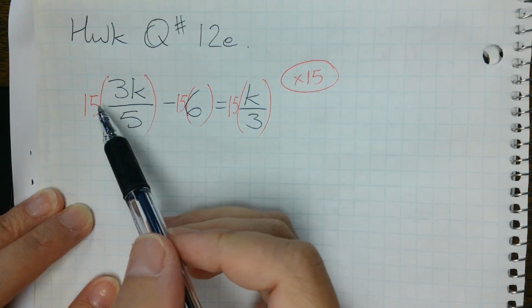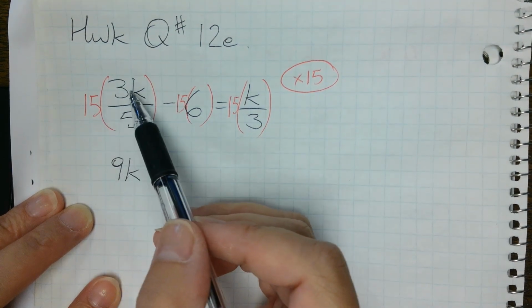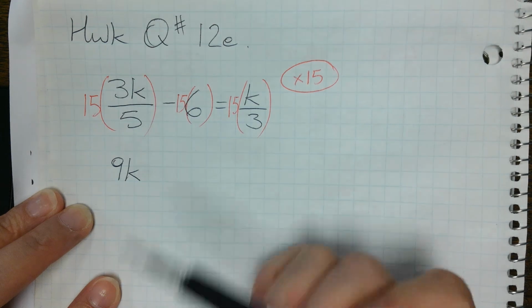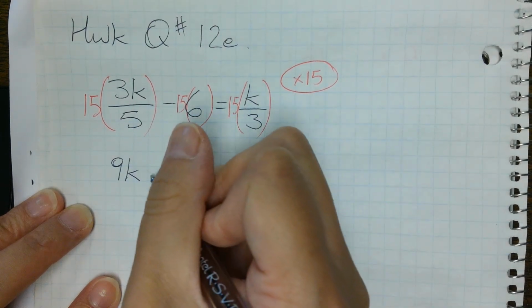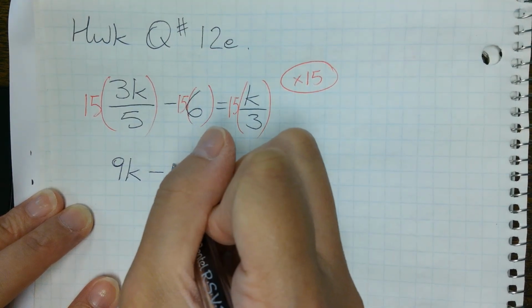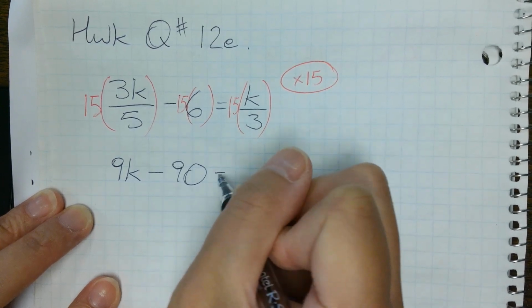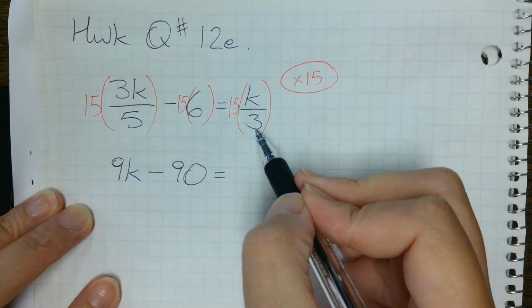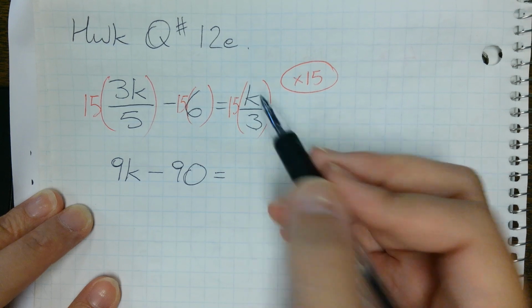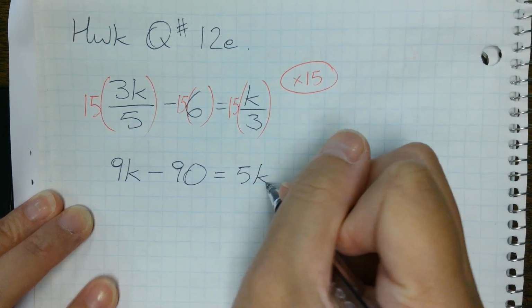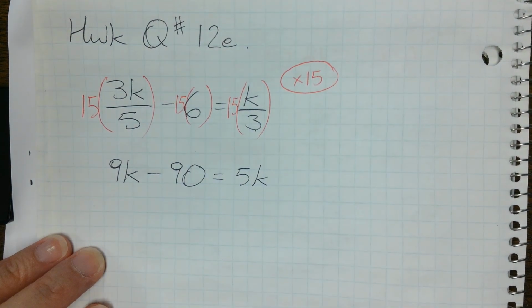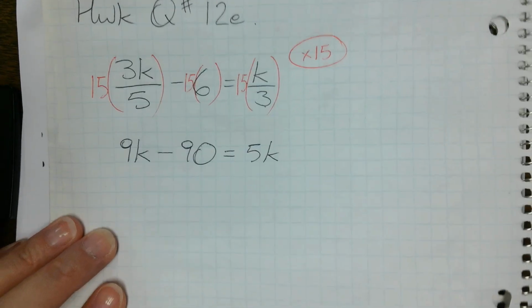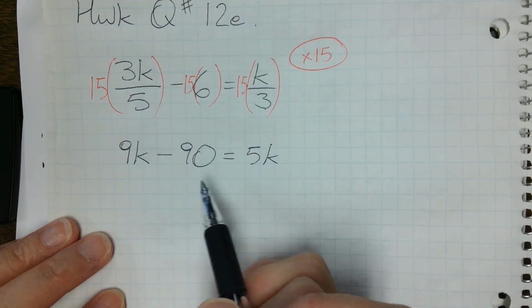Or again, it's the same thing if you do 15 times 3 divided by 5, you also get 9. Okay. Minus 15 times 6, 90. Good. Equal 15 divided by 3, 5 times k, 5k. Okay, so one step, no more fraction. Looks much cleaner. Next step.